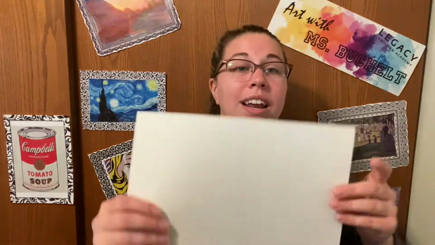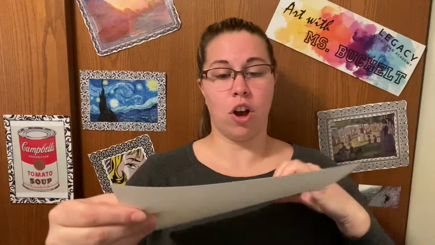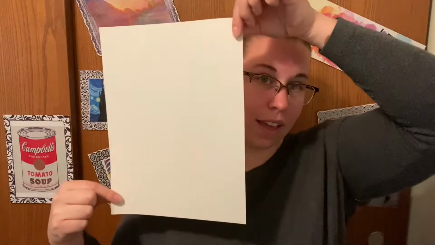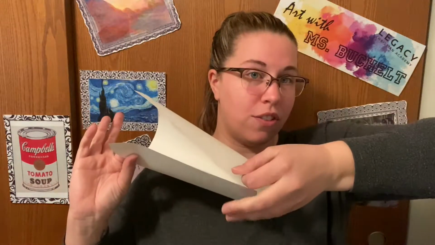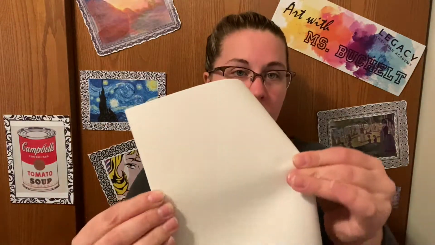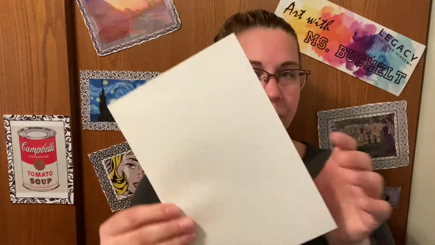All right, so first things first. We are going to need to fold our paper. So fold your paper first, going the hamburger way. If I have it going like this, you're going to bring these two corners together and fold. Okay, so it looks like a book.